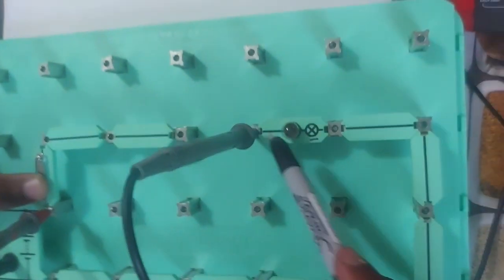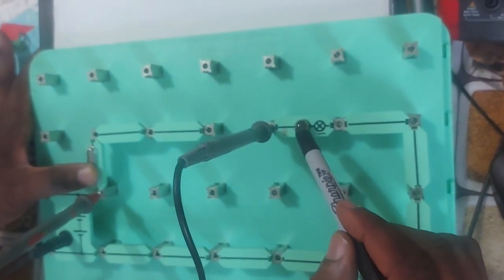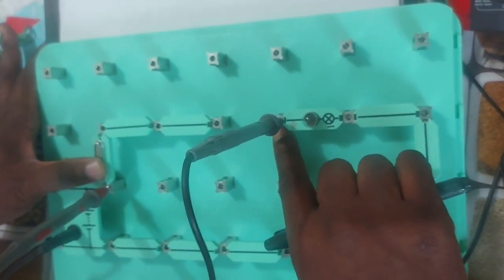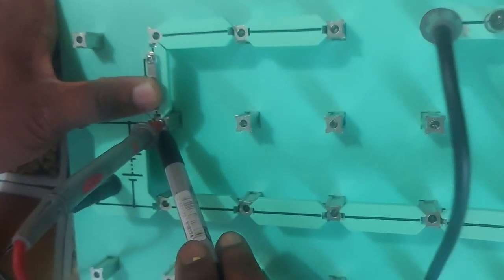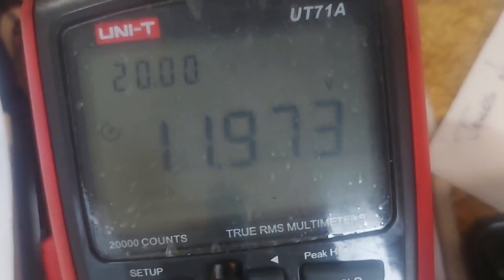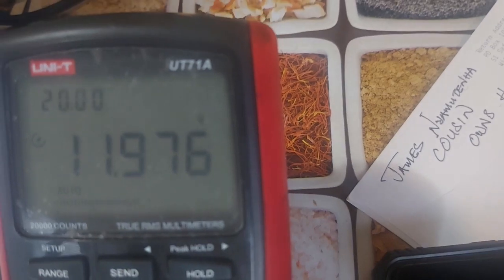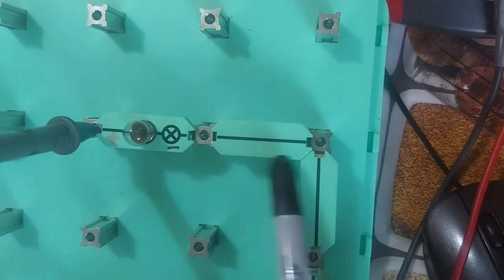It does not drop any current because there's no current in here. So this ground will just go through that bulb filament and to this side. So up to here, we have ground. So ground and power, what do you get? That's what you get, isn't it? Whenever you have a ground and you have a power, you get battery voltage. So this load has just become part of the ground.